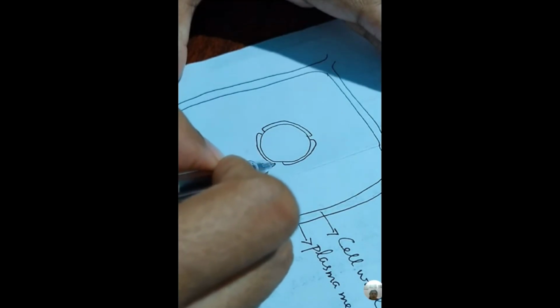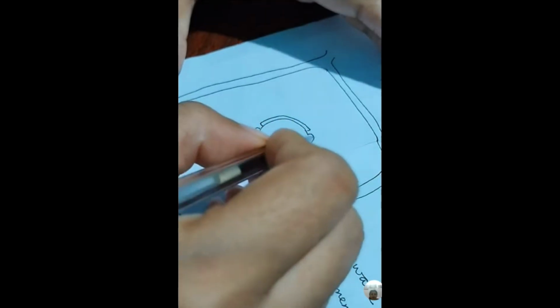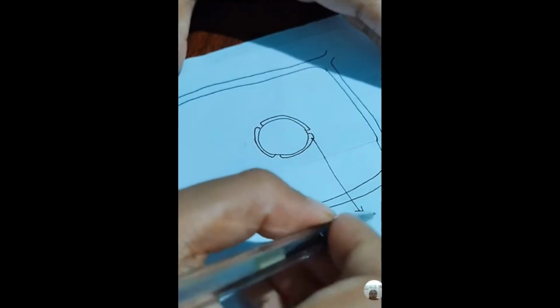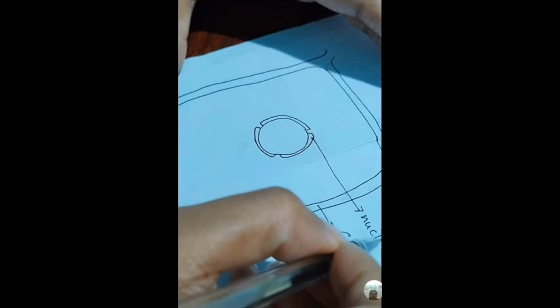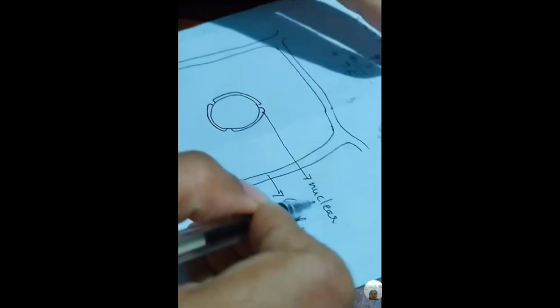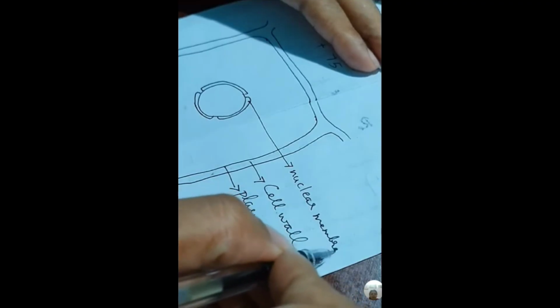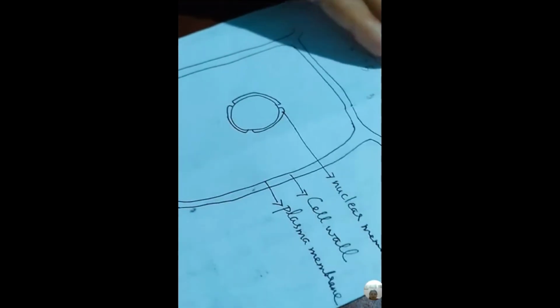Now there is the organelle that controls the activities of the cell, and it's called as nucleus. So label that as nucleus. And the membrane called as nuclear membrane.